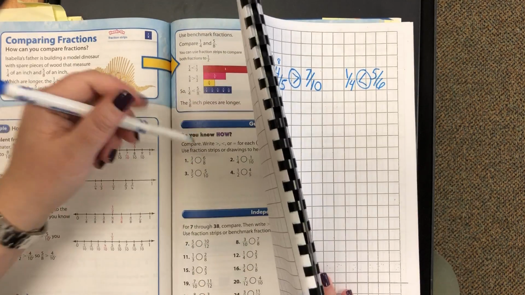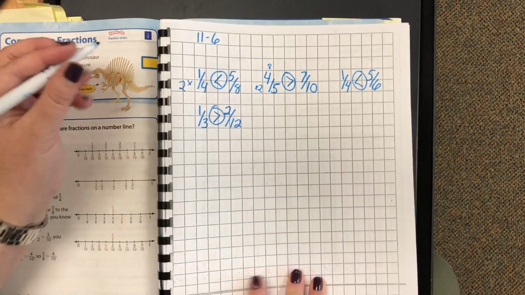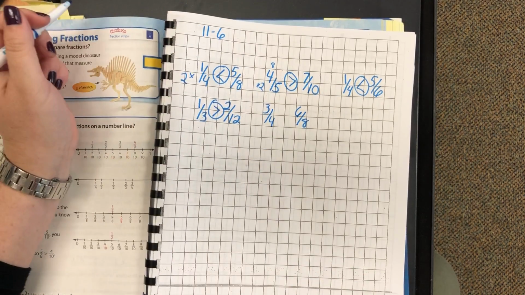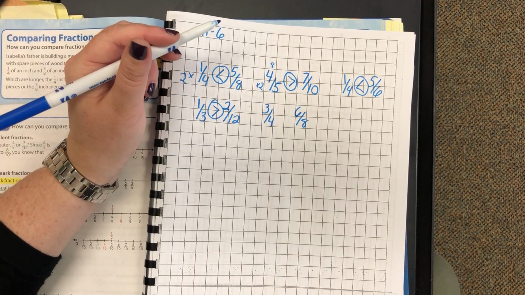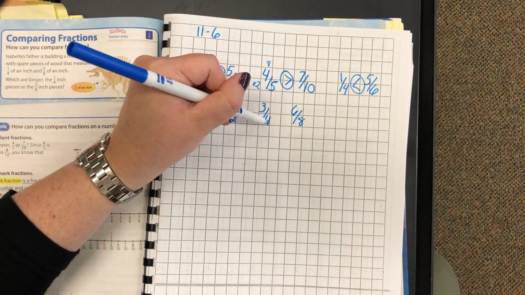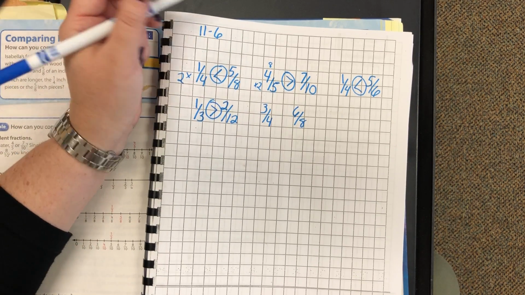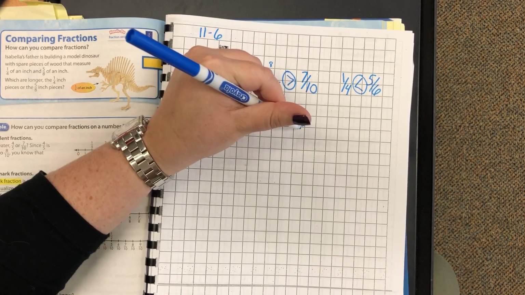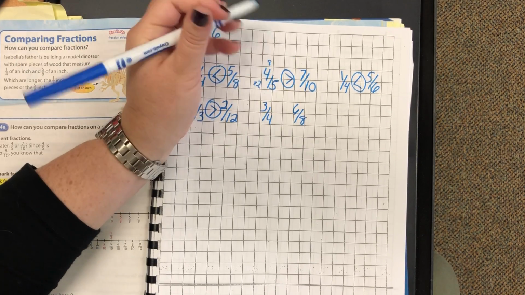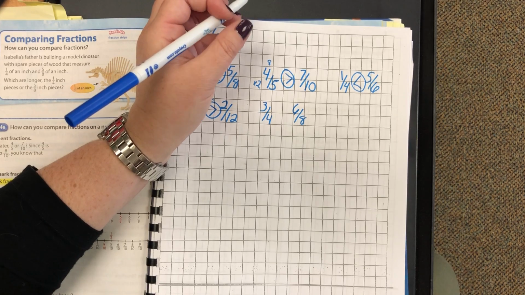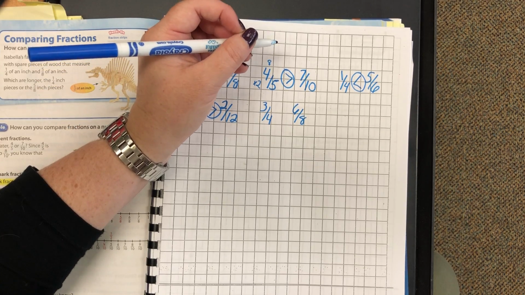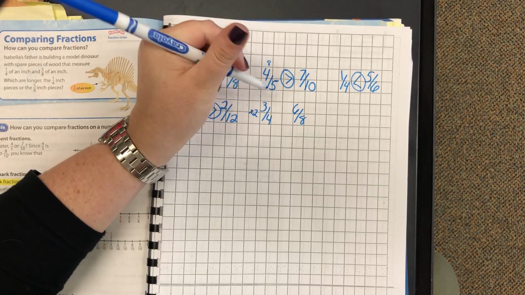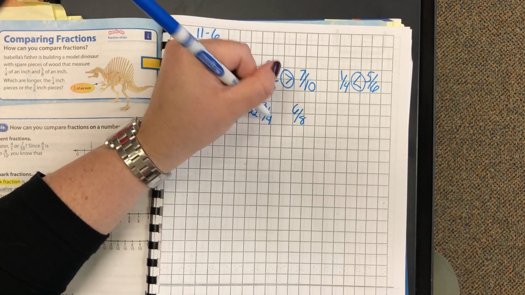So let's look at some practice. 3/4 versus 6/8. In this case, I can almost do it in my head. I can make that 4 turn into an 8. Because the first thing, if I look, 2/4 is half and 4/8 is half. Both of these are greater than a half. So I can't really use that technique to help me out. But I can change the 4 to an 8 by multiplying by 2. So that becomes 6/8.